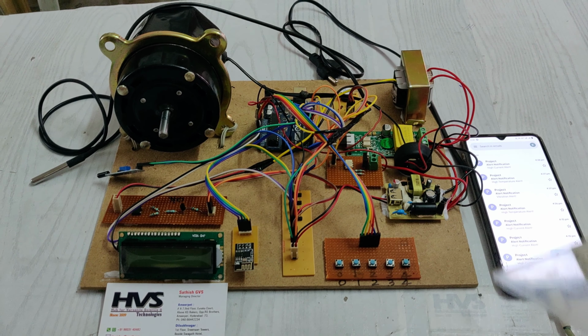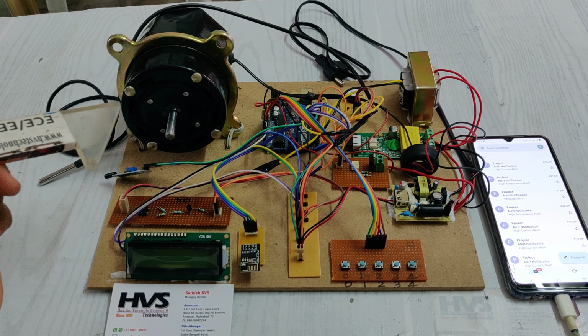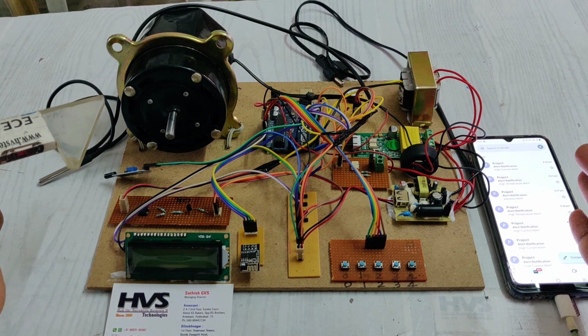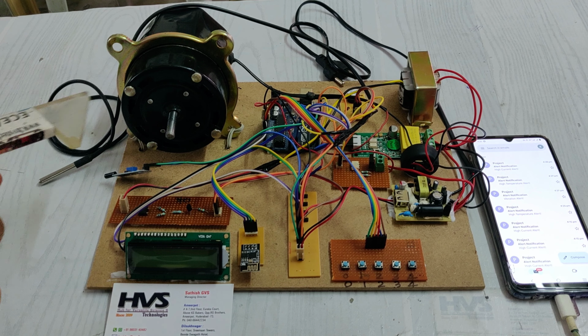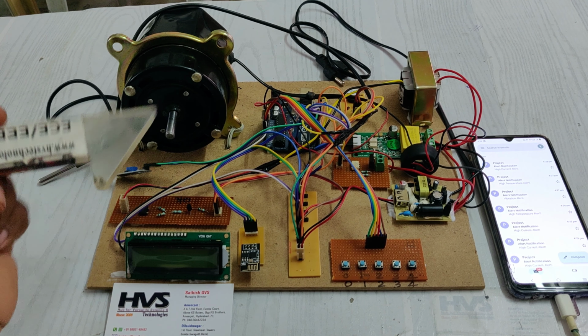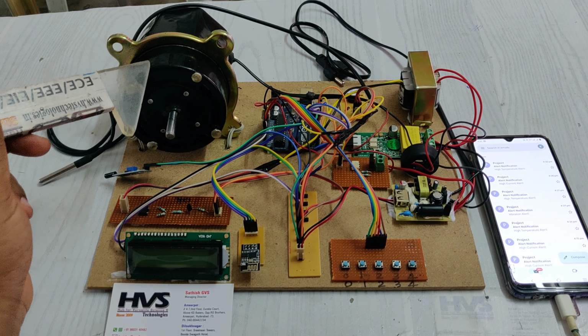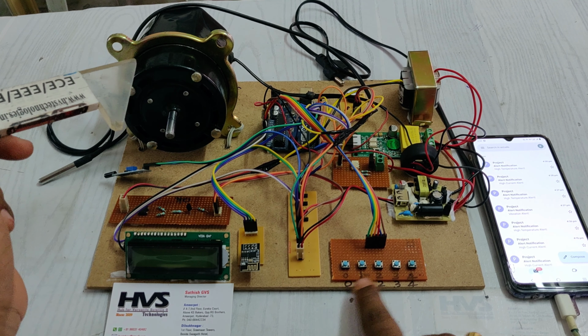Welcome to the project demonstration of AC induction motor speed monitoring and controlling, locally and globally, as well as a power, voltage, current parameter system along with temperature alerts and also vibration alert. So in this project the main features are: we are going to control the speed of this AC induction motor in 5 levels, that is 0 to 4.